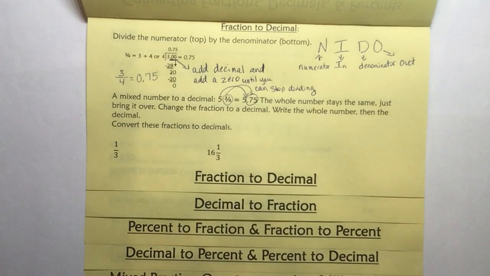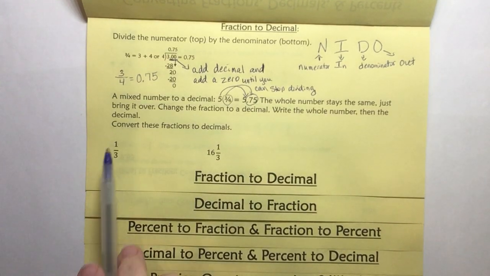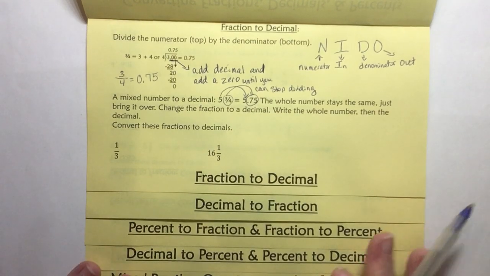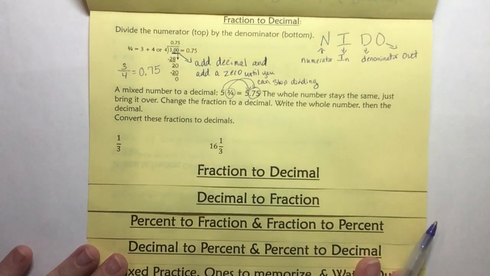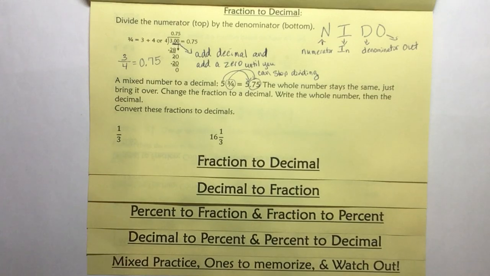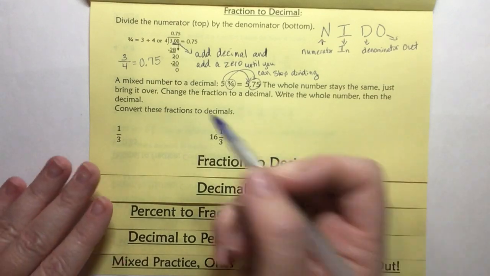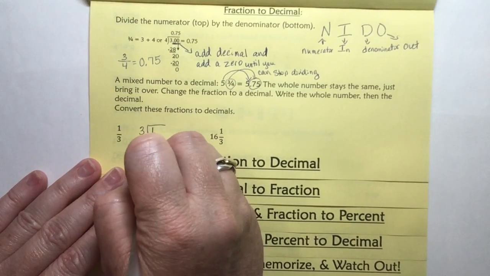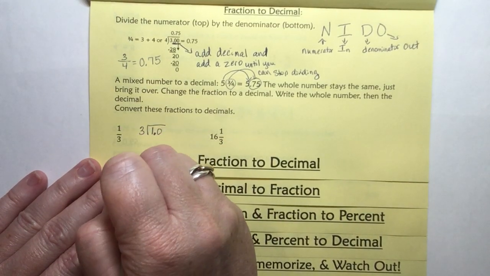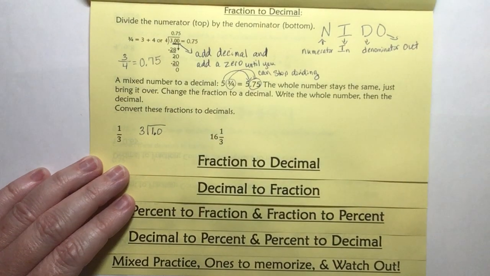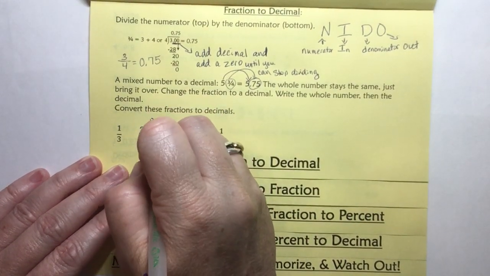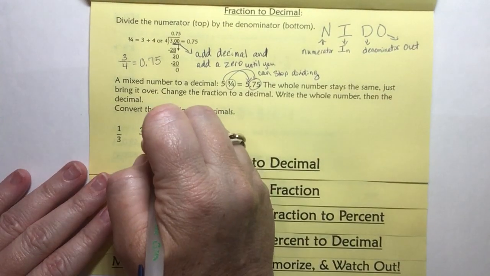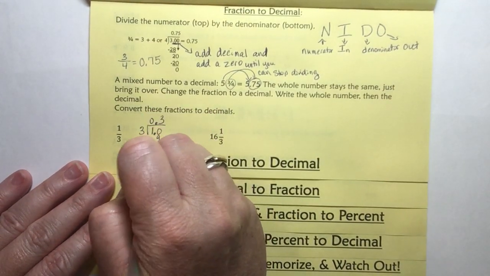Okay, so we're going to practice with 1/3 and 16 1/3. So we're going to do numerator in, denominator out. So I'm going to say 1 divided by 3, add my decimal and a 0. How many times is 3 going into 1? 0. Bring my decimal up. How many times is 3 going into 10? 3. 3 times 3 is 9.